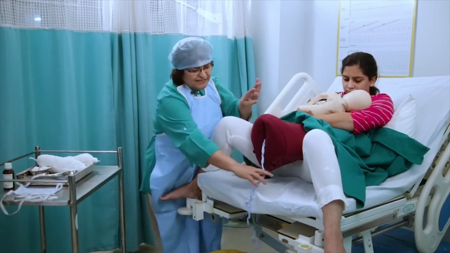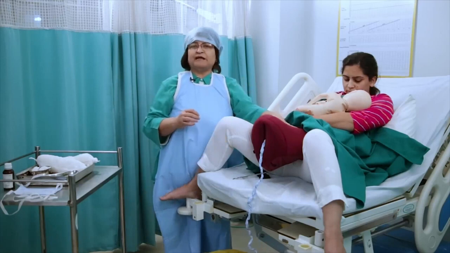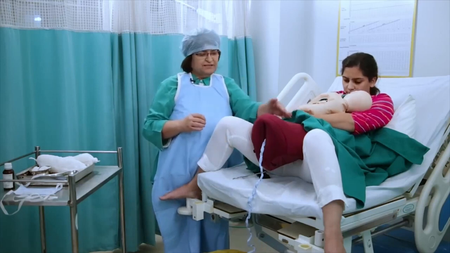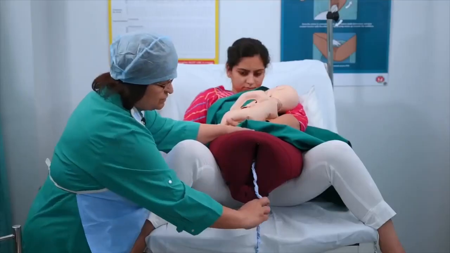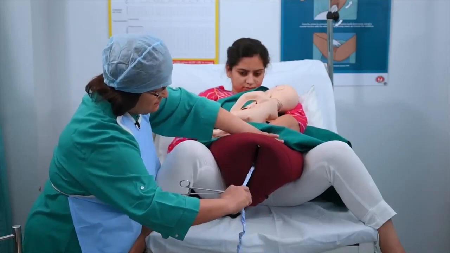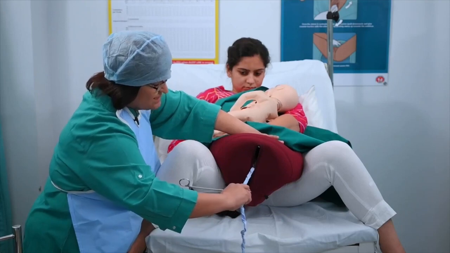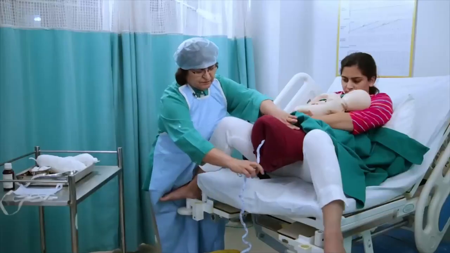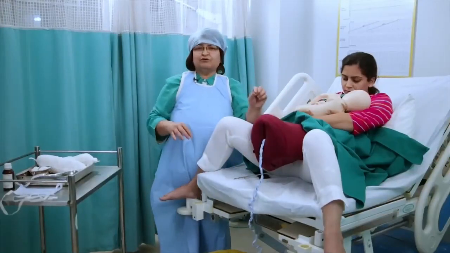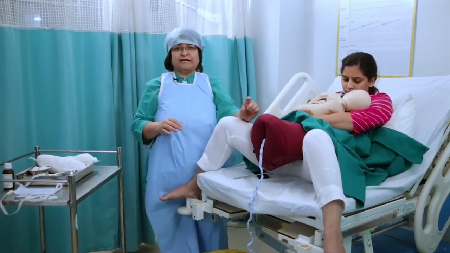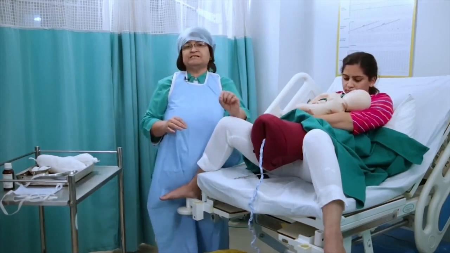So, I will leave this and wait for the second contraction to come. With the second contraction, I will do this controlled cord traction again, but again I see that the cord is receding back. So, I will try this controlled cord traction during contractions, and 15 minutes have passed.